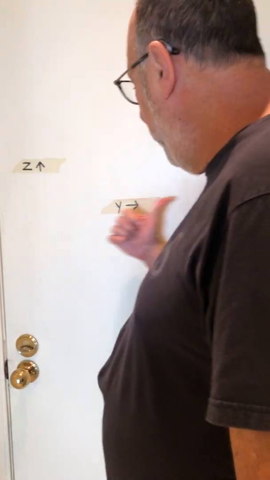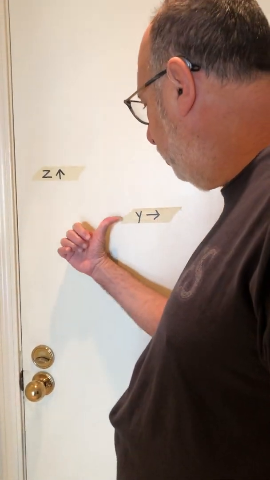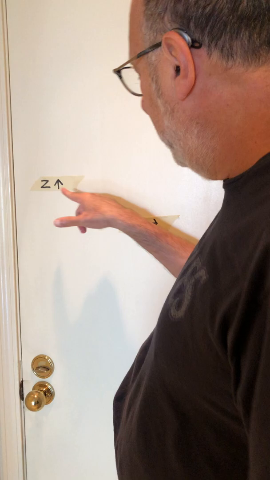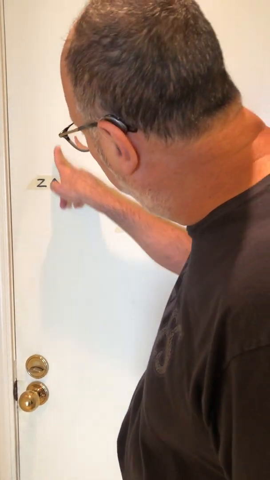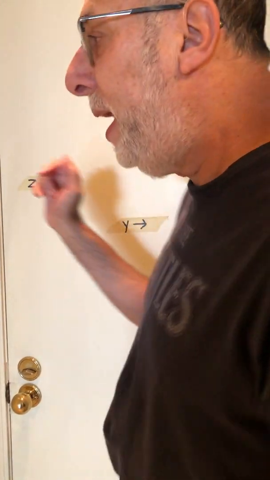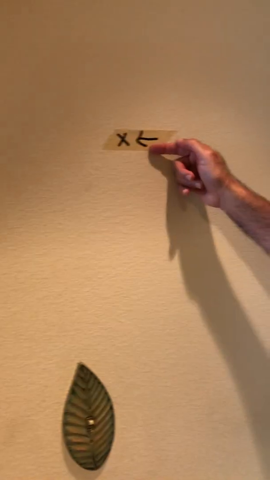Okay, so again, y is going horizontally. The positive y-axis goes this way. The positive z-axis is pointed up, and the positive x-axis is coming out of the wall and going in that direction.